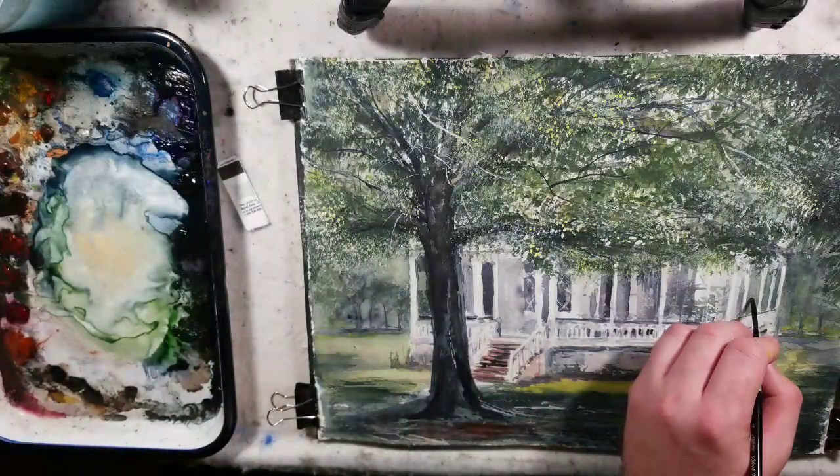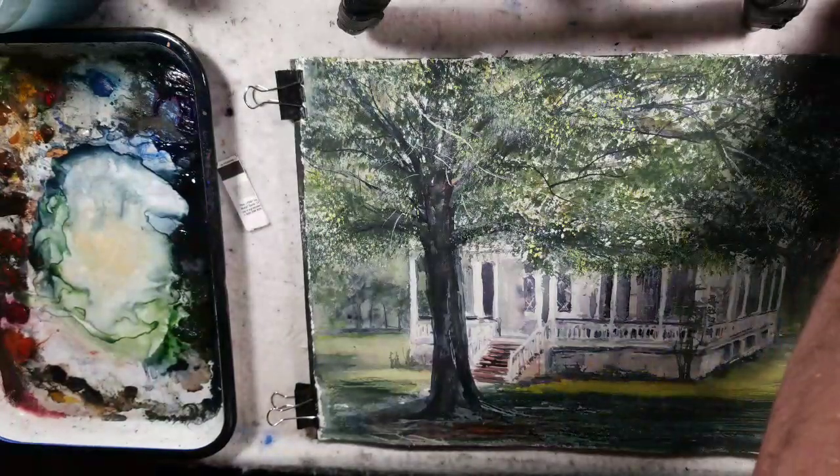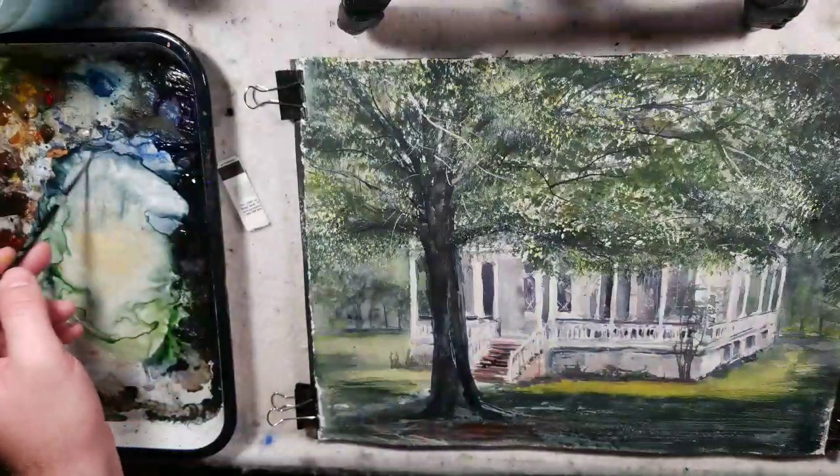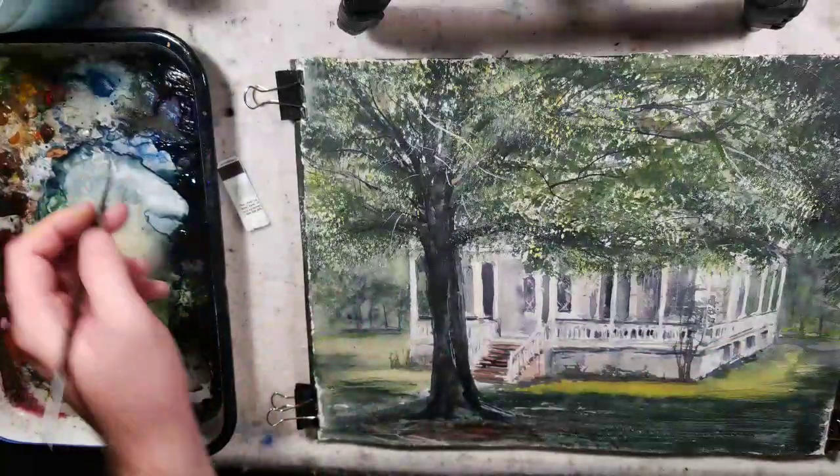Standing up till I'm focused whenever I'm standing up painting, though this probably isn't the best for my posture.